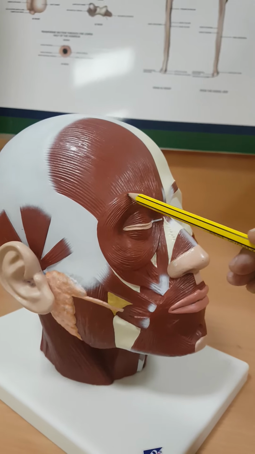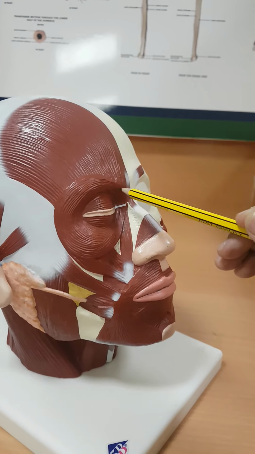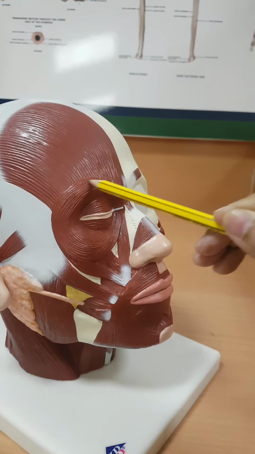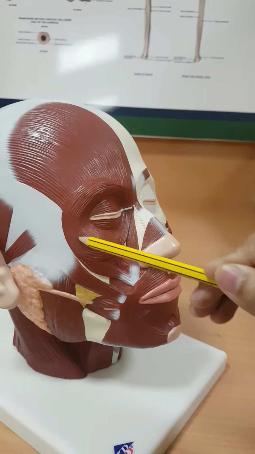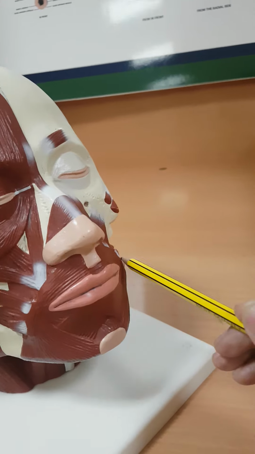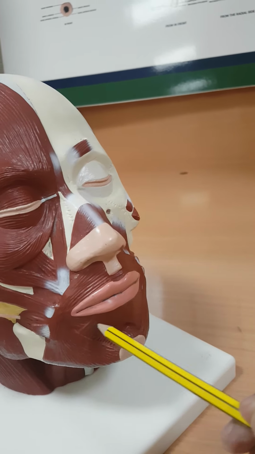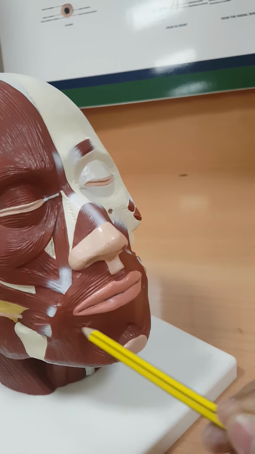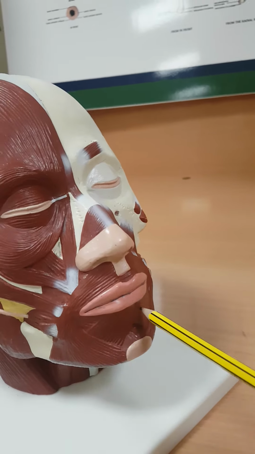Occipitofrontalis. This muscle, which is around the eye, is called orbicularis oculi. Then this muscle, which is around the mouth, is called orbicularis oris. Orbicularis oris helps in closing the mouth.